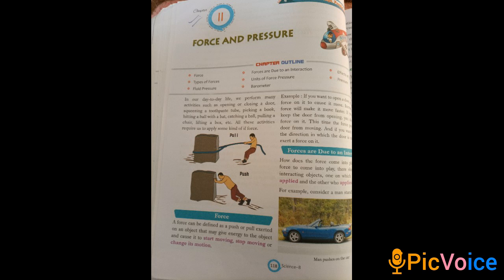The first one: which of the following is an example of non-contact force? Falling of a stone. The standard unit of force is a Newton. The pressure exerted by a liquid increases with depth. Which physical quantity of a body always remains constant? Mass. Which instrument is used to measure atmospheric pressure? Barometer.